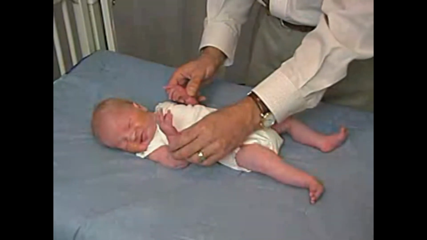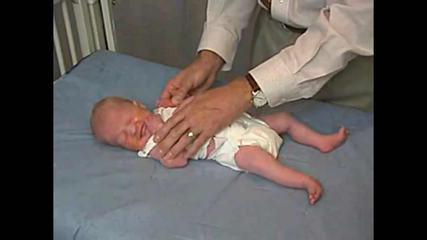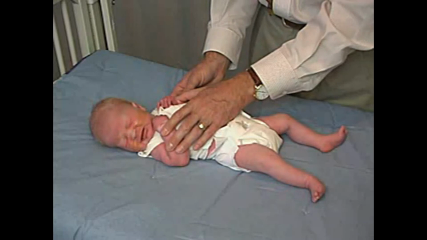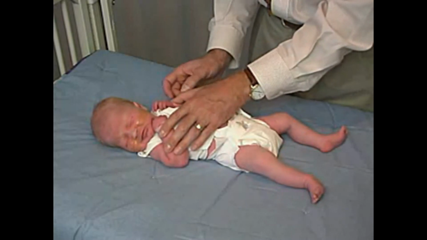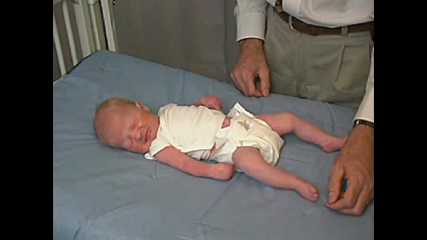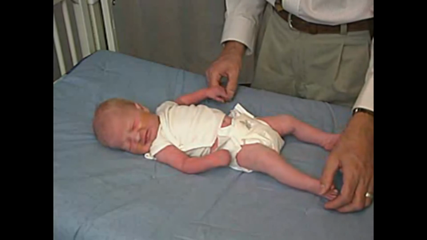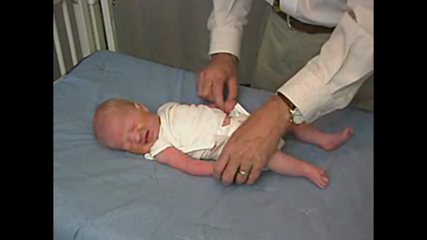The next maneuver that we're going to look at is the arm recoil sign. What we're going to do is put the baby into flexion and hold it in flexion for approximately 5 seconds, and then quickly extend and release. And these arms should recoil quickly into the fully flexed position. And he leaves his arms extended. So this would be a decrease in the arm recoil.